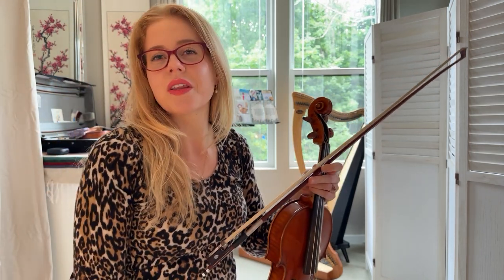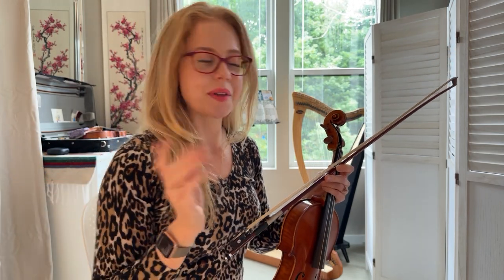So when you would perform this, you would play through the whole thing with all the repeats and everything, and then you're going to go back to the top and you're going to play through all the repeats and everything until you get to the fine. So it's really long. You know, it's perfect for those balls that we all go to now, you know.